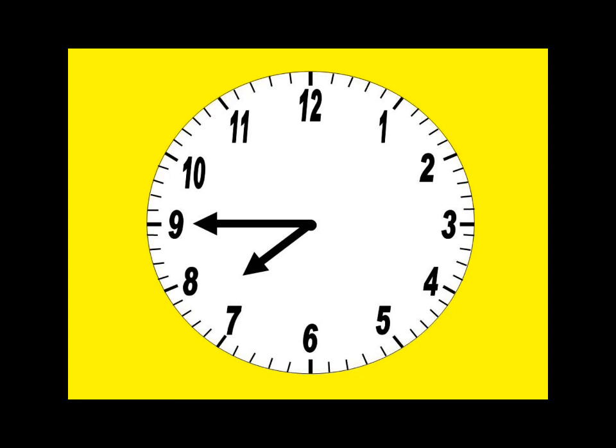Ooh, let's look at this one. First off, we're going to read it like a regular clock. You ready? 7:45. Now, what's the new, let's say, fancy way to say this time? There's two of them. Okay, if you were thinking the one that uses minutes before, you could say it is 15 minutes to 8, or 15 minutes before 8, or 15 minutes until 8.